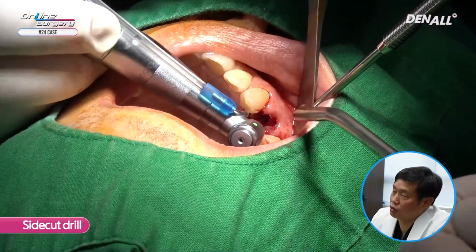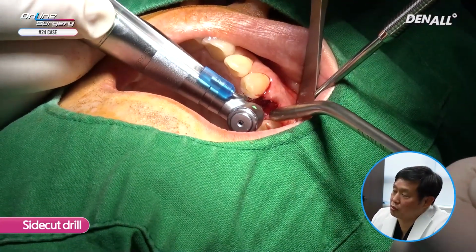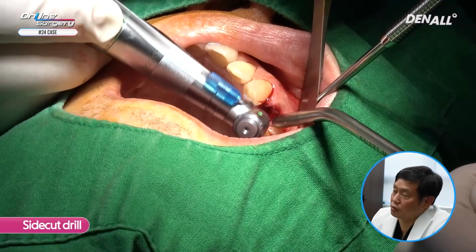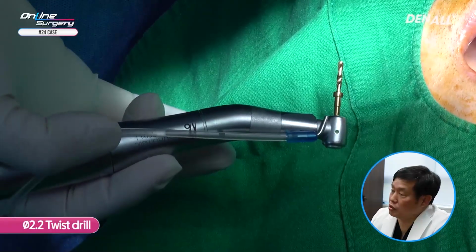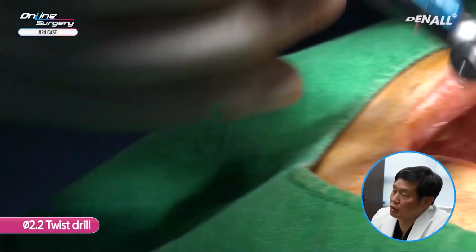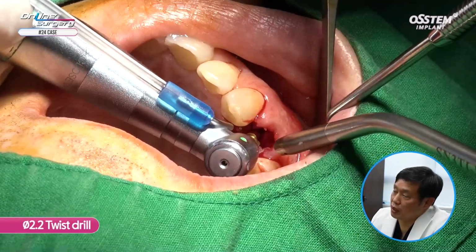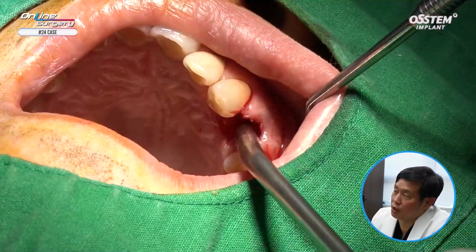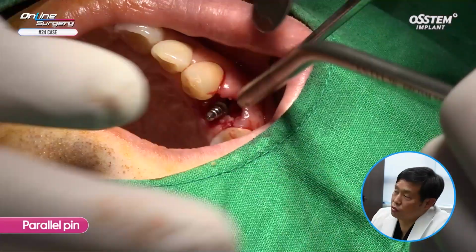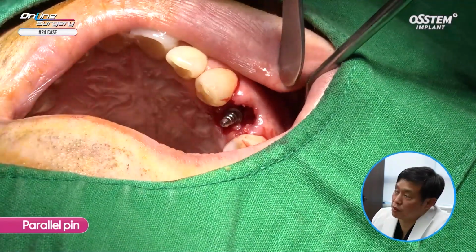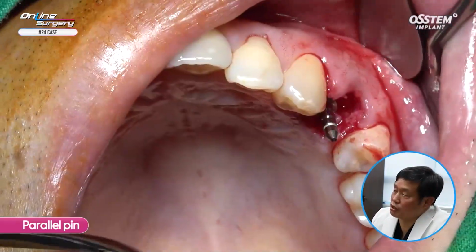Side cut drill is used. I'm pushing it slightly distally. Because it is an extraction socket, this is how it is positioned. A 2.2 twist drill is used for drilling. Because it's an extraction socket, the bone is not sufficient. A parallel pin is placed to check the position. The position between number 3 and 5, it's okay.